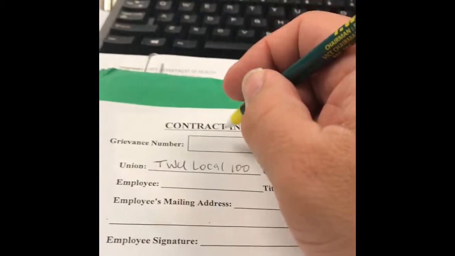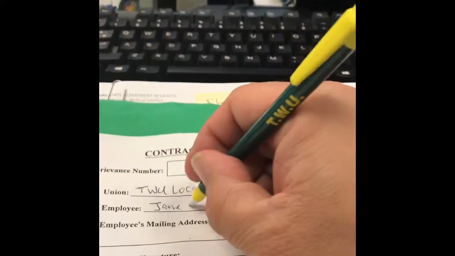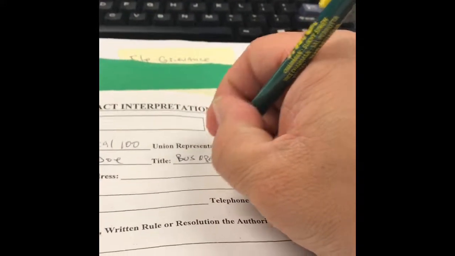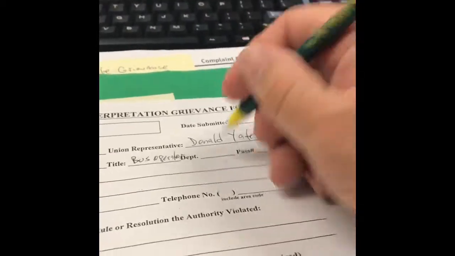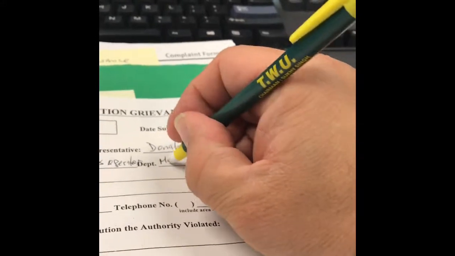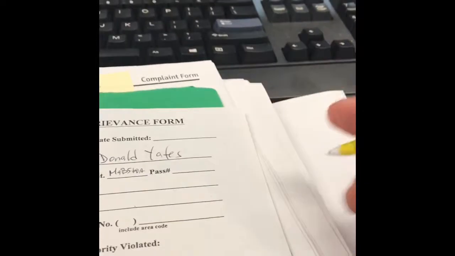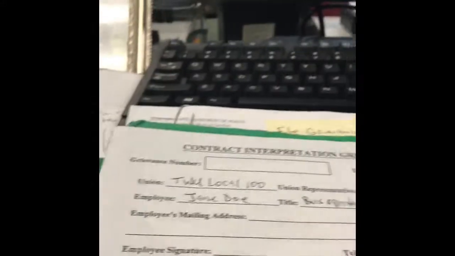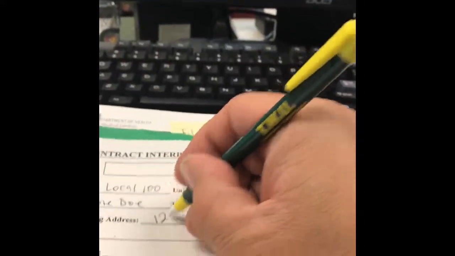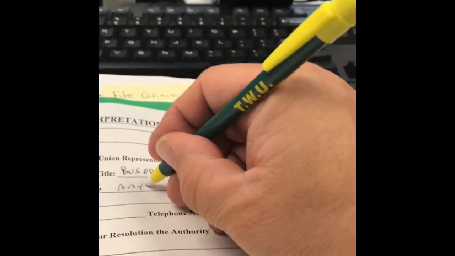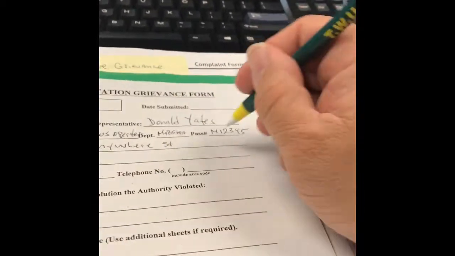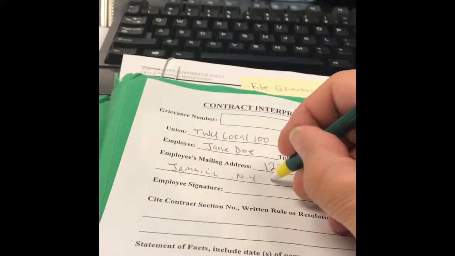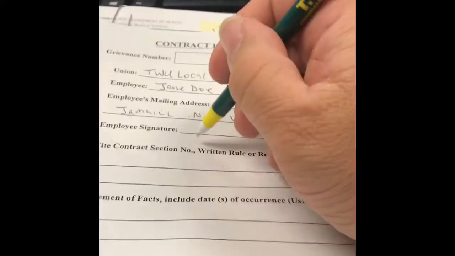And employee, we're just going to call the employee Jane Doe. I'm going to put her title as bus operator. And we're going to say department. We're going to say MapStoa. We're going to put the pass number as M12345. And then the employee's mailing address, 123 Anywhere Street, Jamaica, New York 11111. And then you're going to sign the grievance form.